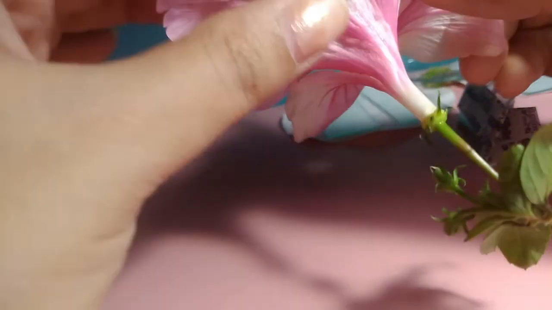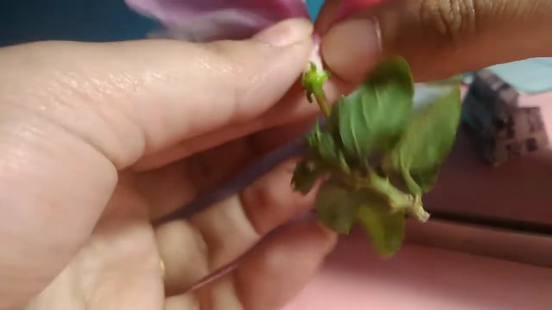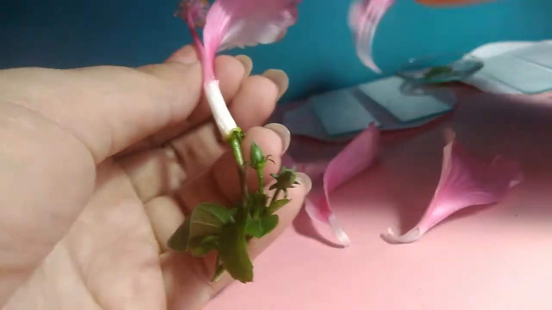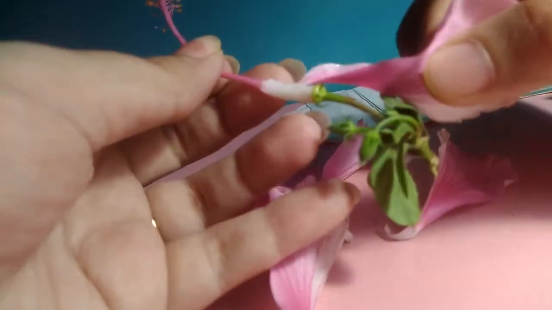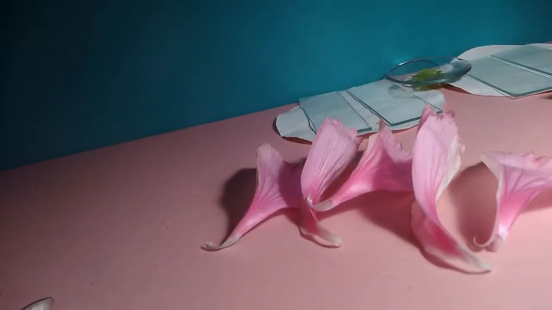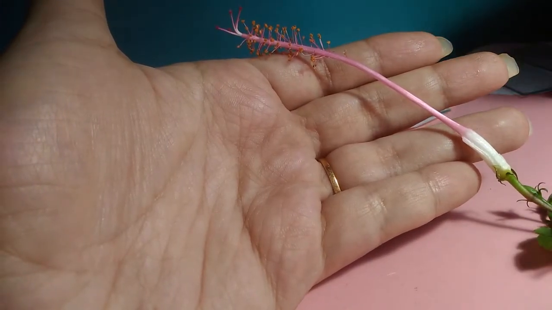First we will try to remove or separate the petals one by one. We can simply do that with our hands. Just hold at the base and gently pull out the petals one by one, just like that. And the fourth one is removed, and then the fifth one as well. So here finally we have our 5 petals. And after removing the petals, we have a structure like this.